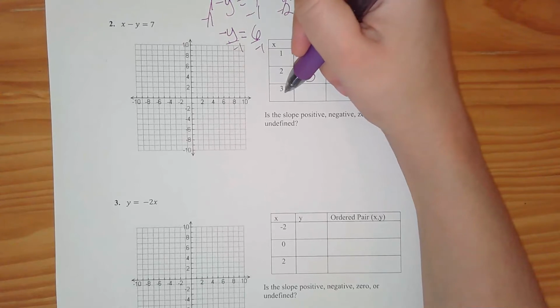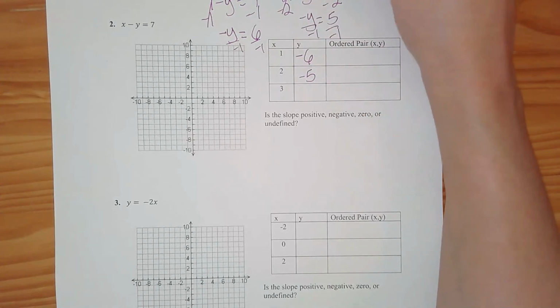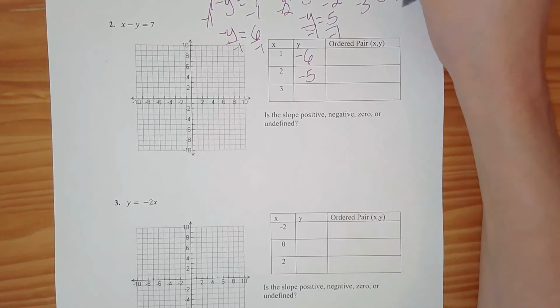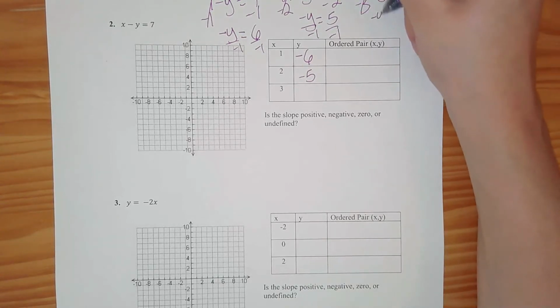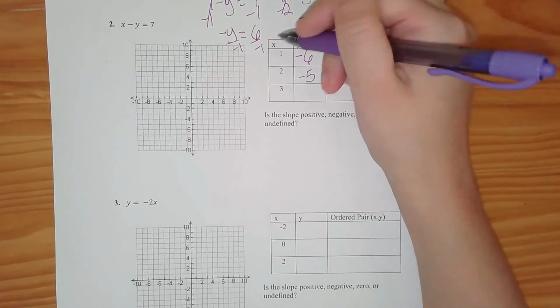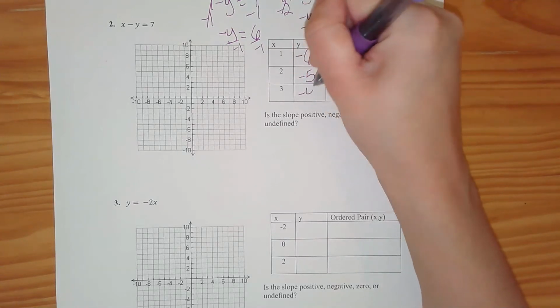And last one, if x is 3, I would have 3 minus y equals 7. I'll subtract 3 from both sides. So then the opposite of y is 4. And I'll divide both sides by negative 1. So when x is 3, y is negative 4.